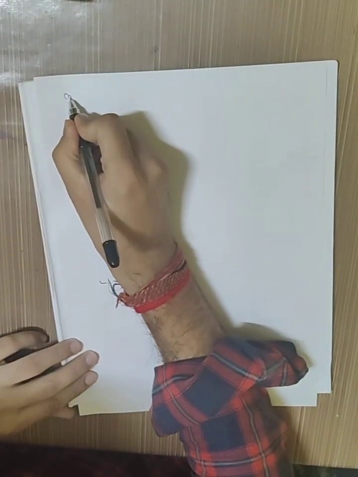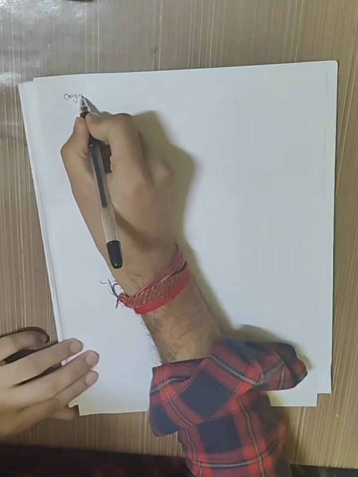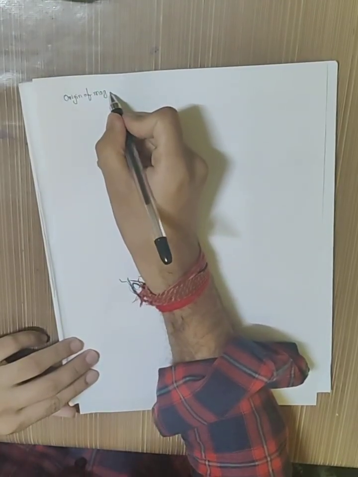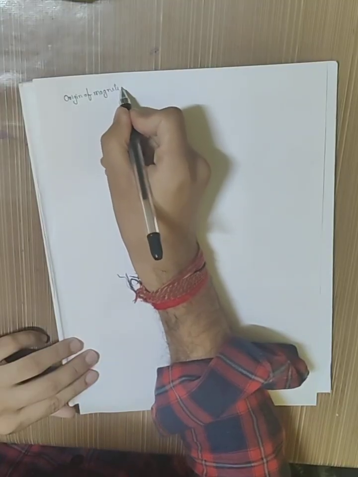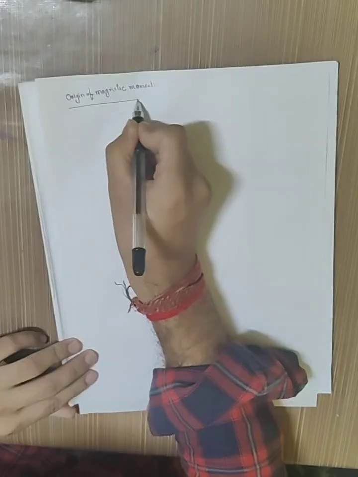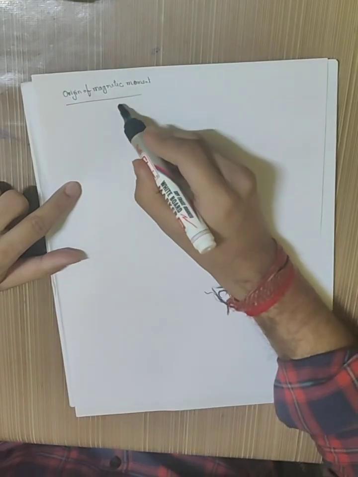Today we will talk about the origin of magnetic moment. So first of all, we have to learn about this thing. What is magnetic moment?